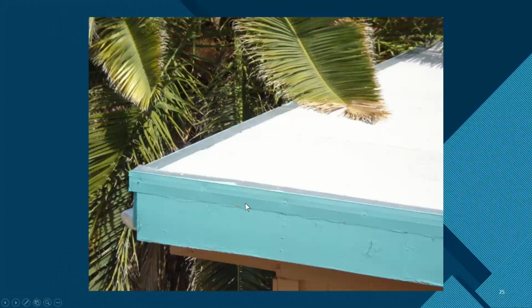Would you write this up, Harris? Oh, definitely. Flashing is not installed properly. And then, of course, it's got exposed nail heads. And you're not allowed to have exposed nail heads or screw heads on any roof.